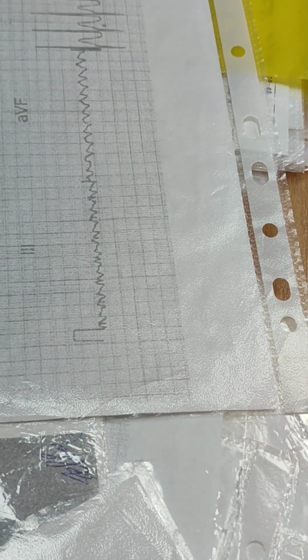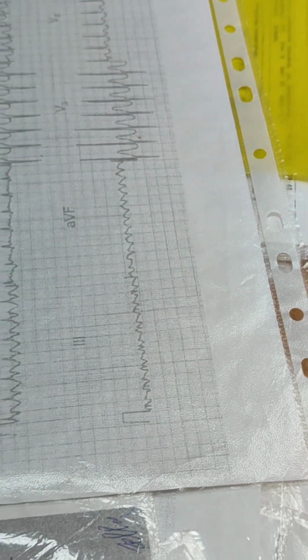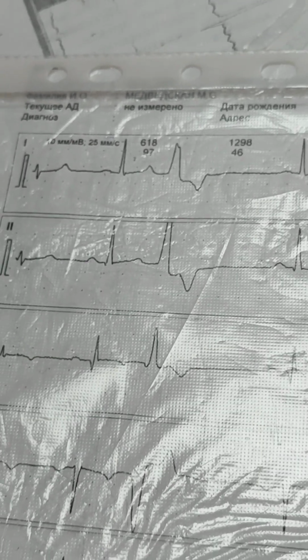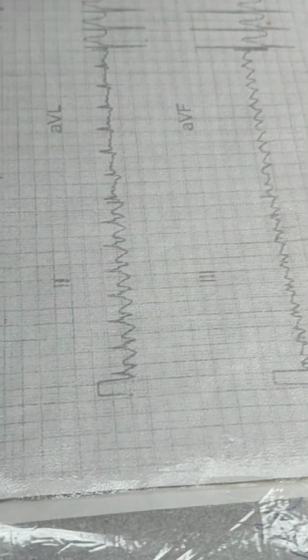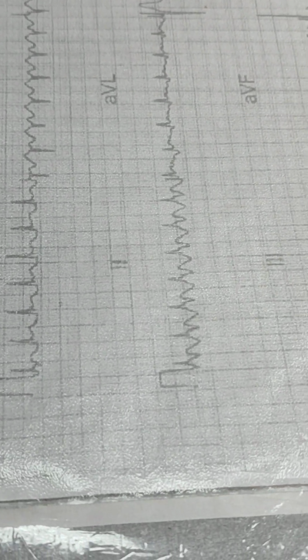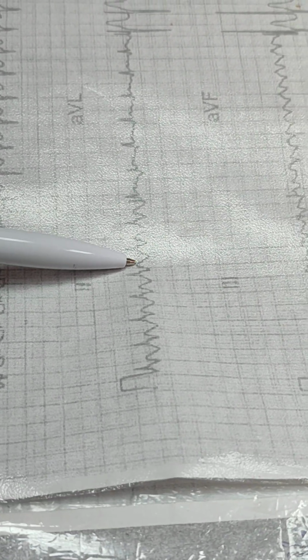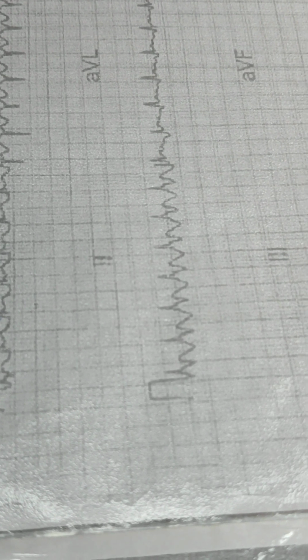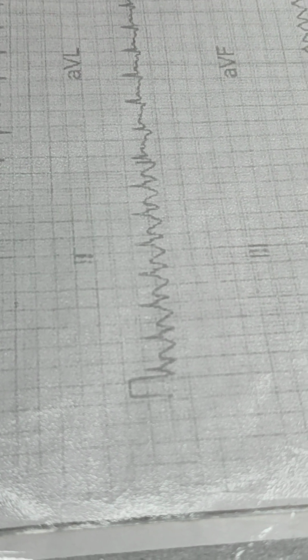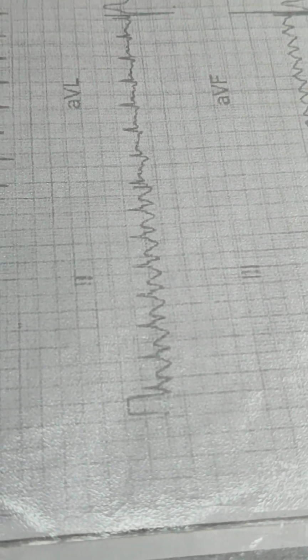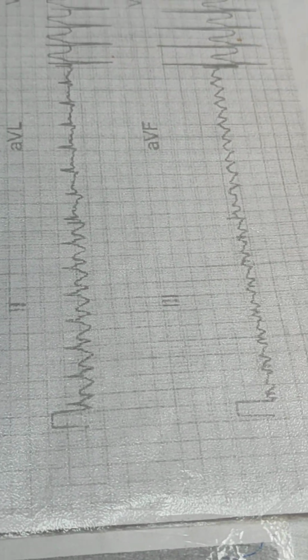Okay, isn't this P wave? It's normal complex. This complex is abnormal. Because abnormal complex, no P wave. Tachycardia. Complex is narrow. So it is supraventricular tachycardia. What is this wave? Let's confirm. T, no P. So it is non-sinus.